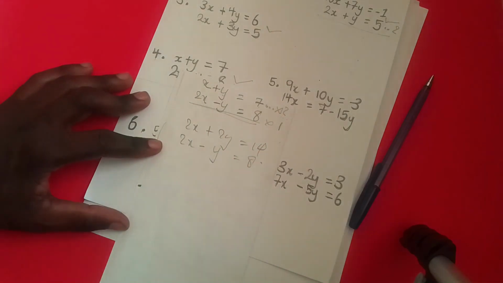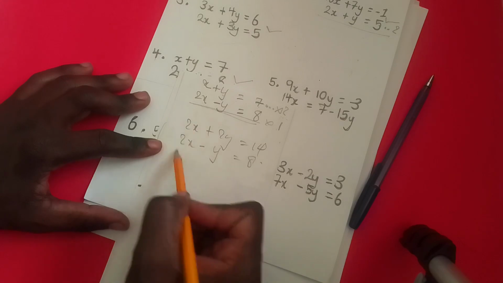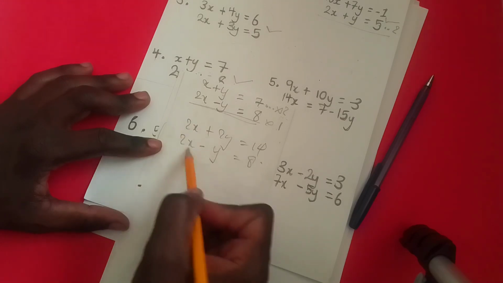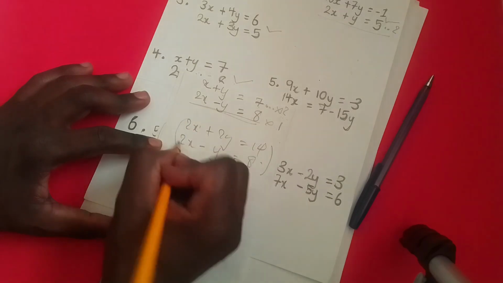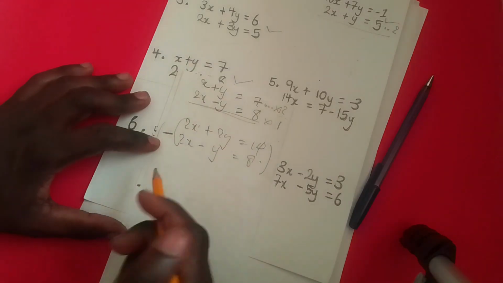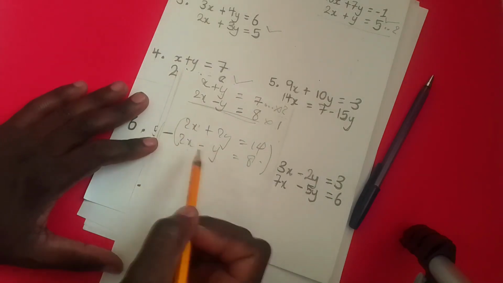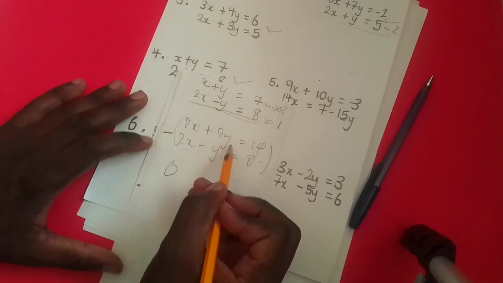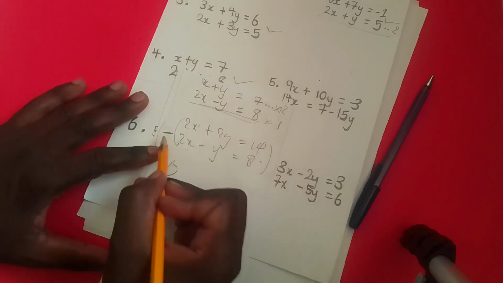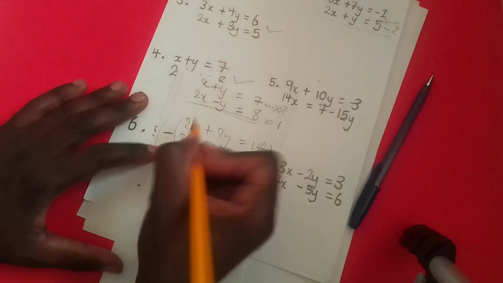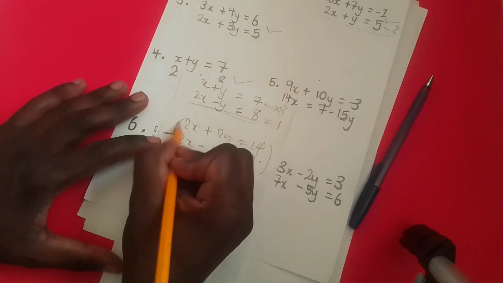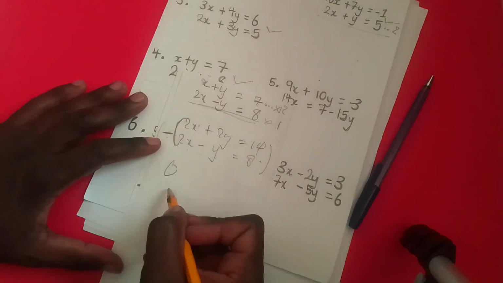Okay, so the coefficients of the variable x we are trying to eliminate are now the same. Elimination is now possible. Let's invoke the negative sign. I've introduced the negative sign. Then 2x minus 2x is equal to 0. Then 2y minus negative y. The bracket means multiplication.